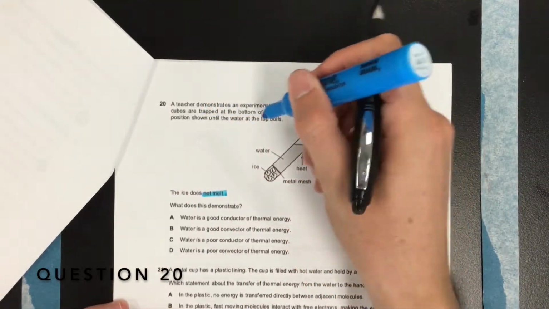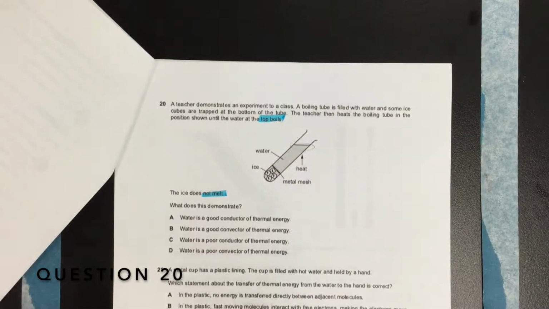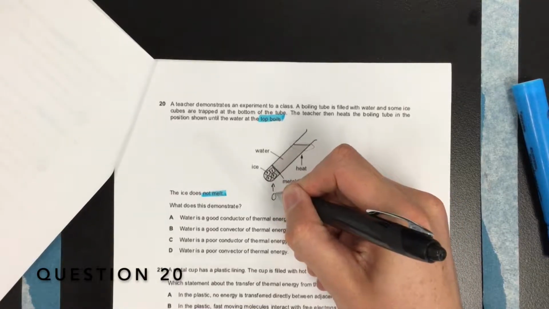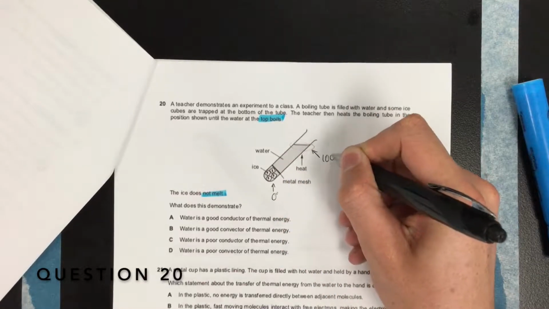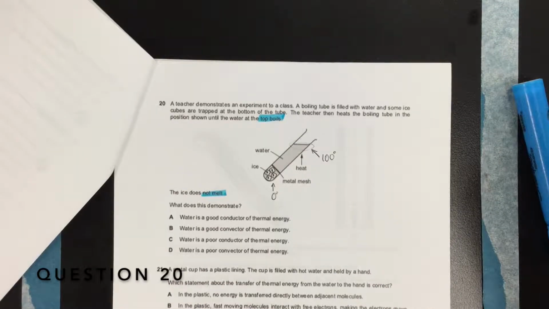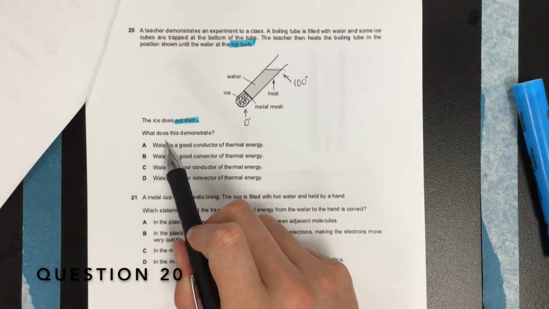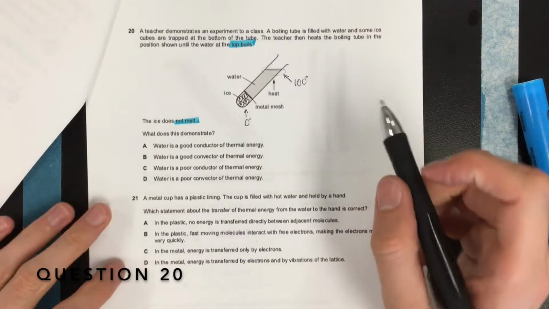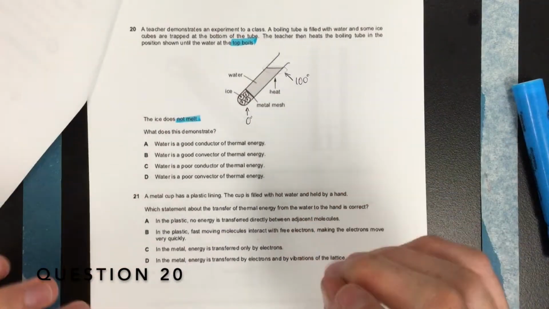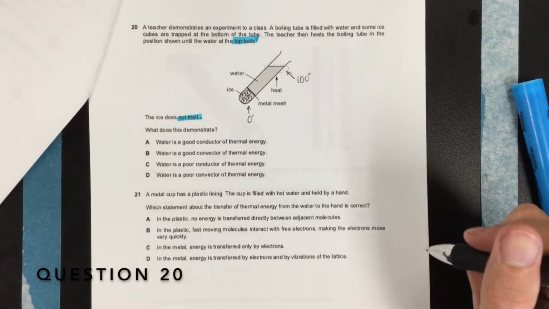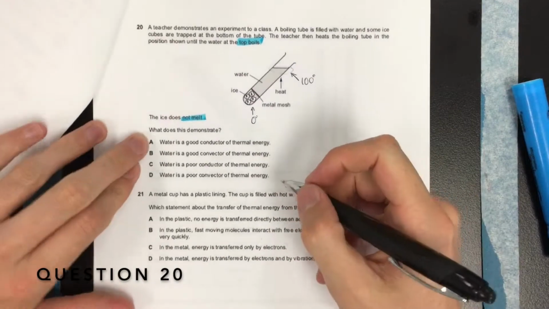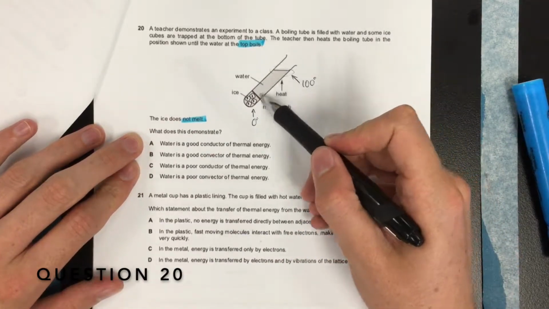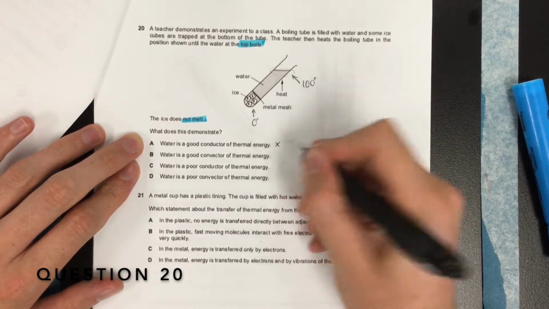Okay. So the water at the top is boiling and the ice at the bottom is not melting, which means it's at freezing, right? It is 0 degrees here and it is 100 degrees here. So what does this demonstrate? It must be one of these. So I'm looking for the one that I know is the most true. So first one, water is a good conductor. If water was a good conductor, this would be conducting the heat down and this would melt. So that is not correct.